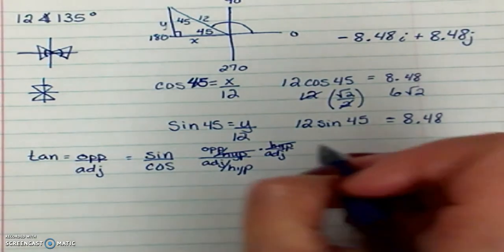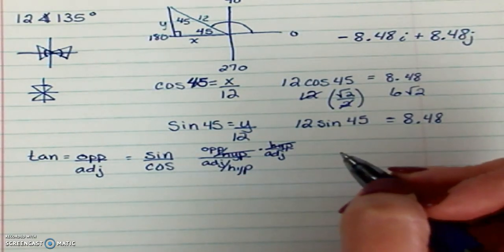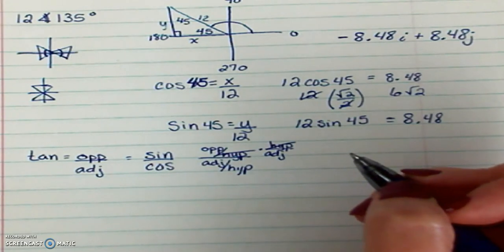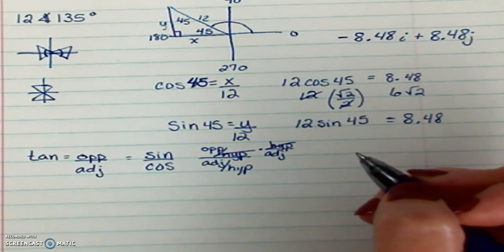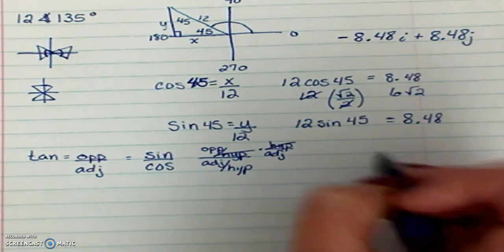So if I look at the sine, if I want to know what is the sign of a tangent in the second quadrant, our tangent values of any angle measure between 90 and 180, is that going to be positive or negative?